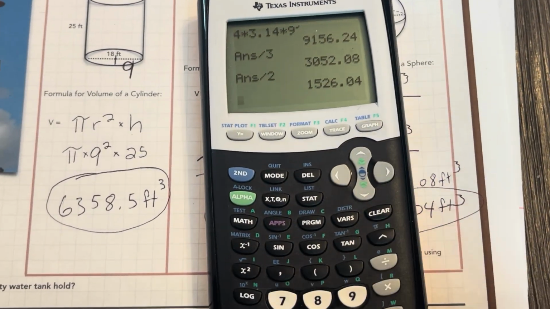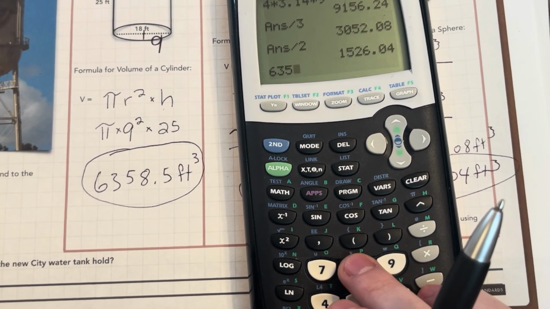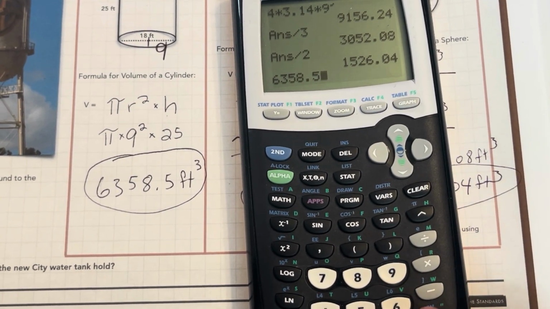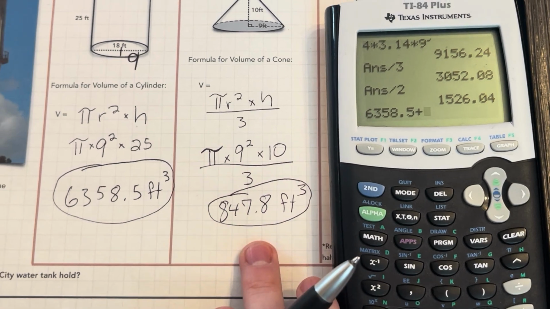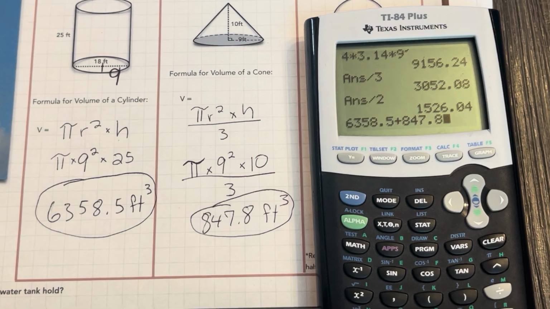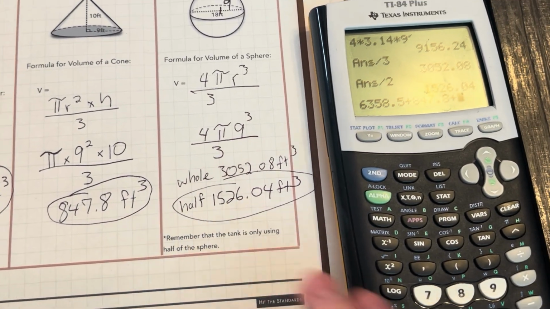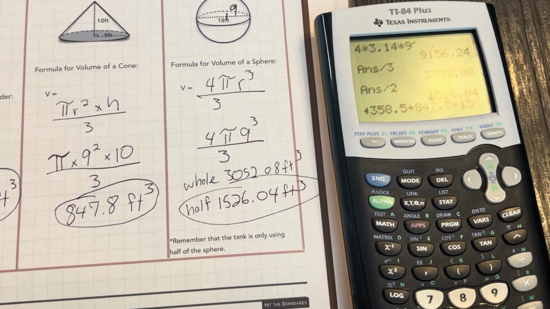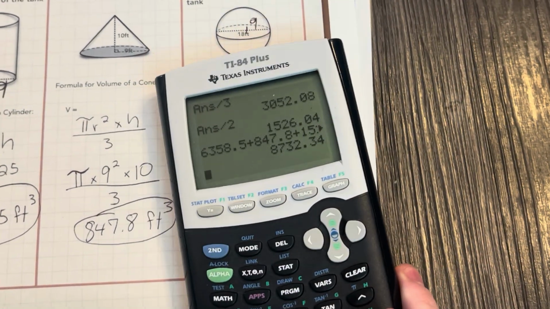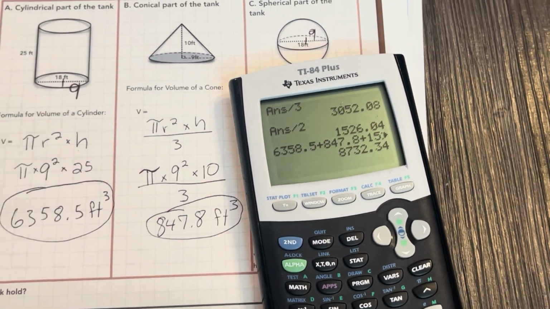First, we're going to take 6,358.5 plus the next part, 847.8, plus, and we want to use the half of the sphere, 1,526.04, and we get 8,732.34.